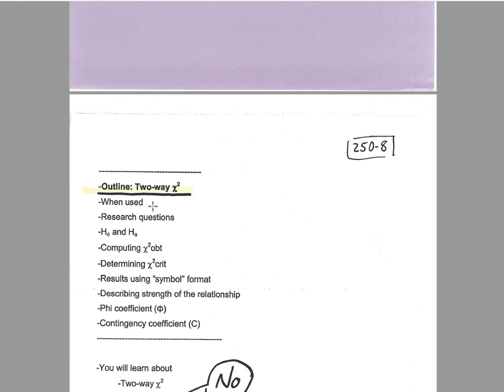Talk about when is this statistic used, what kind of research questions can we ask, how do we state the null and alternative hypothesis, computing the obtained chi-square statistic, determining what's the critical value of chi-square, presenting the results in symbol format, describing the strength of the relationship using the Phi Coefficient, the Contingency Coefficient, or some other measure index of effect size.